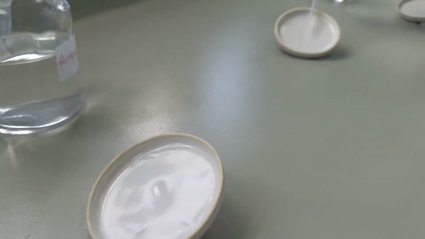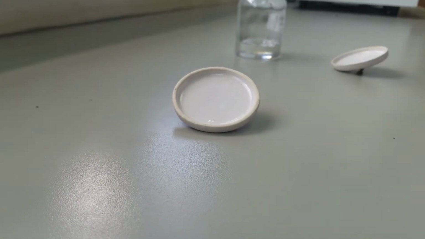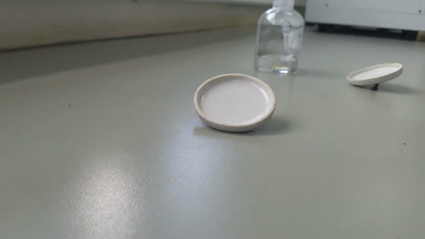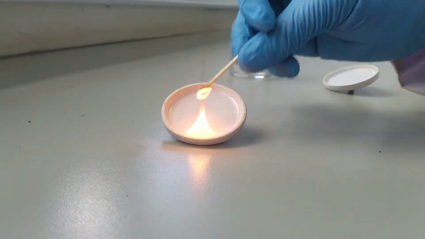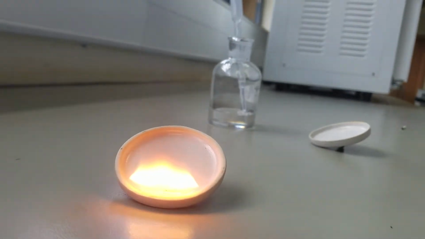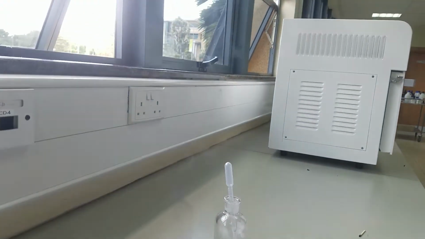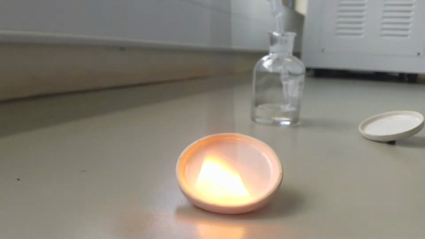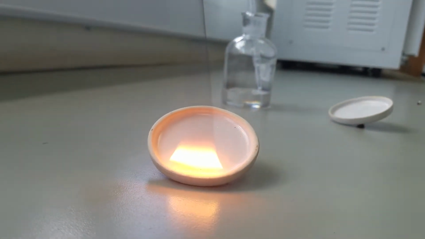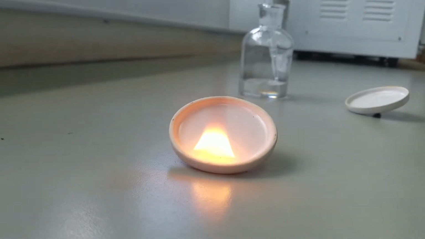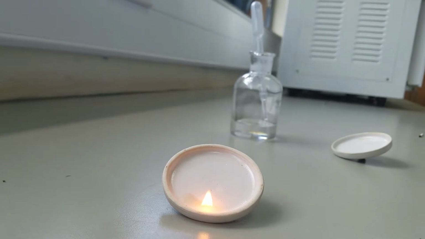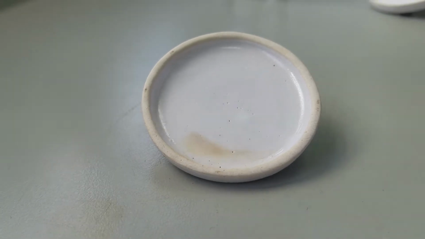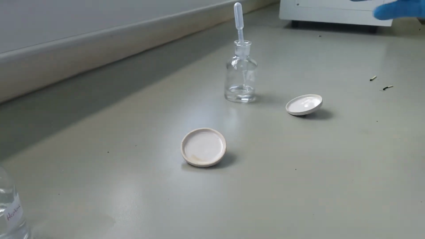I'll also put very few drops, 1 or 2 like that, and then I'll also light. Observe the difference. Good. So you are able to see the two flames. You should be able to explain what happened.